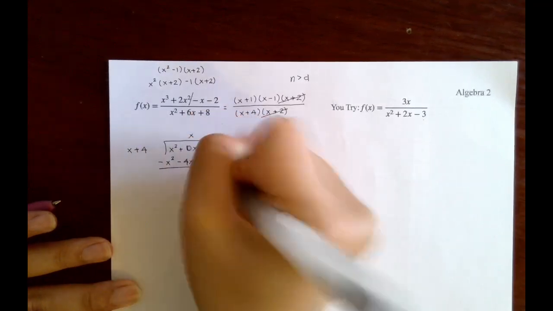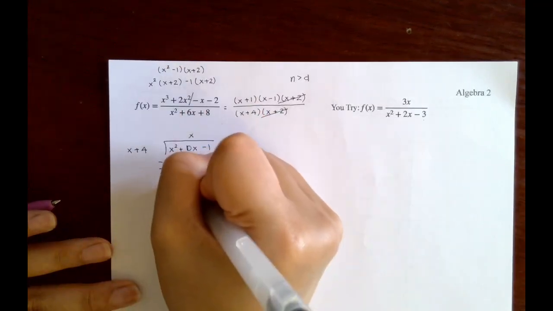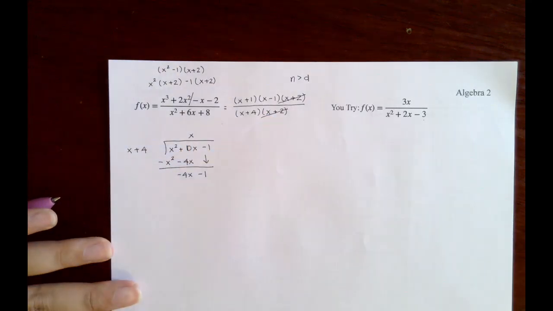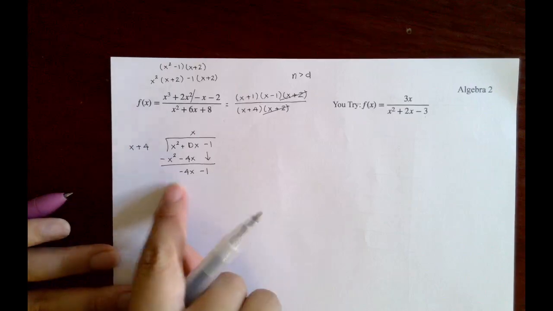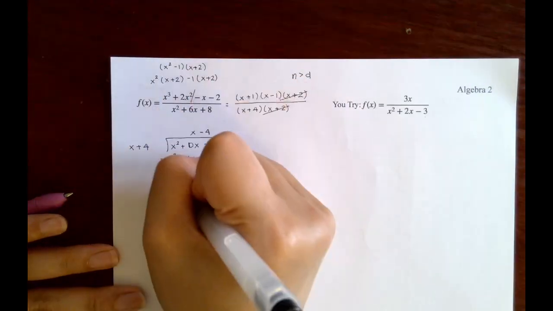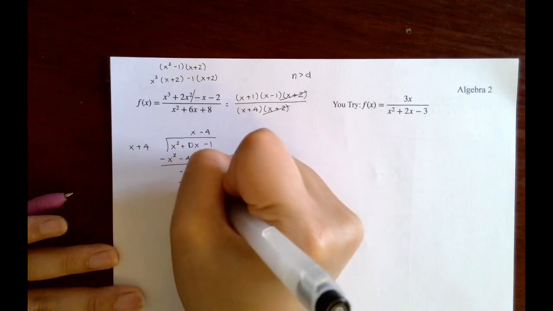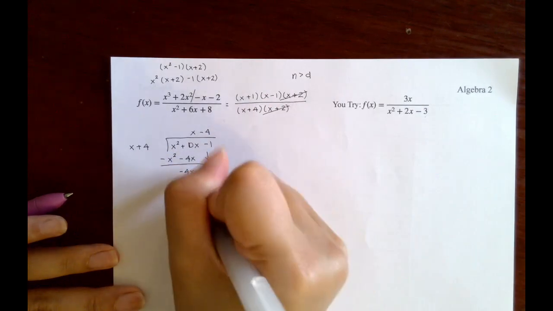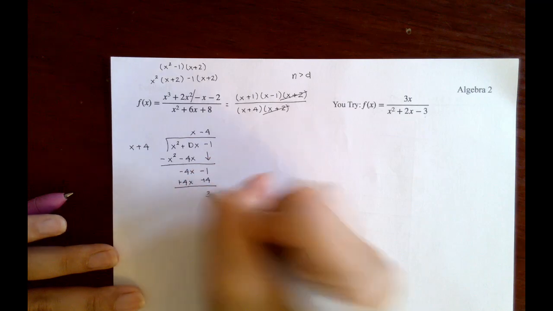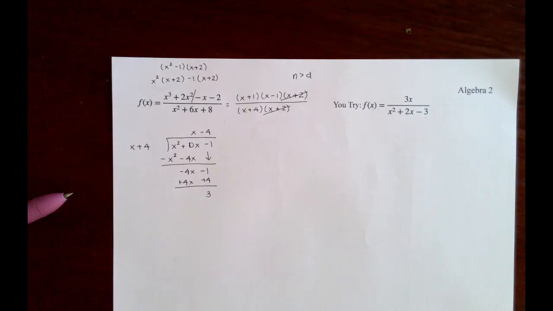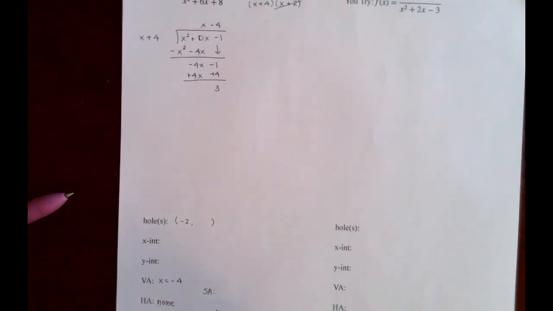Subtract, subtract. And this becomes negative 4x minus 1. Okay. So times negative 4 will give me negative 4x minus 4. So then this becomes plus, plus. This goes away and leaves me with 3. Okay. So y equals x minus 4 is going to be my slant asymptote.